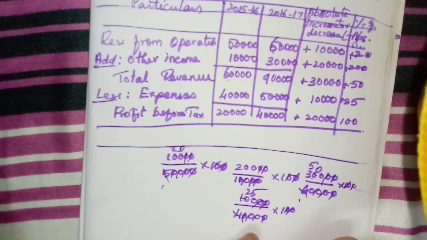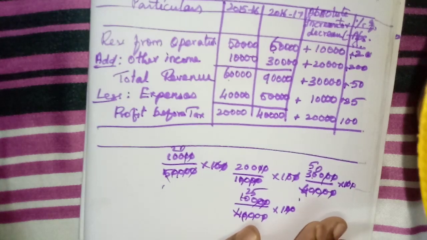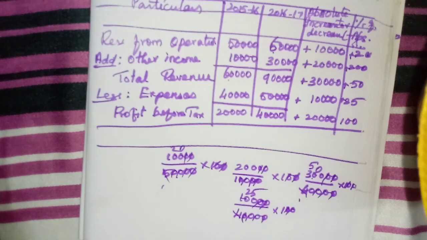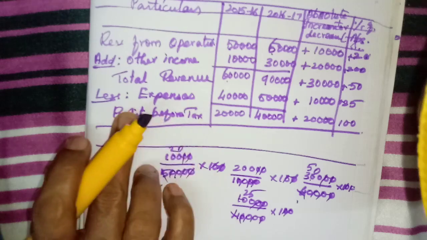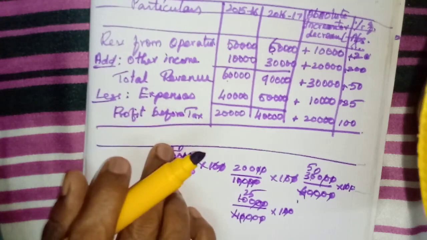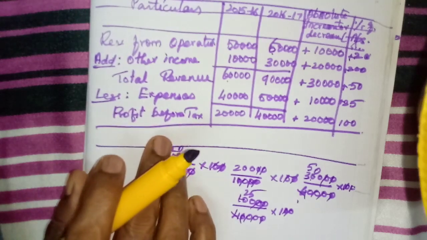First problem over. Next the second problem. You all read, just listen. From the following particulars, prepare comparative income statement of Bharani Limited. Revenue from operations, other income, expenses, income tax. Here income tax is given, so we need to deduct that income tax from the profit before tax. Then we will get profit after tax. Shall we do that second problem?